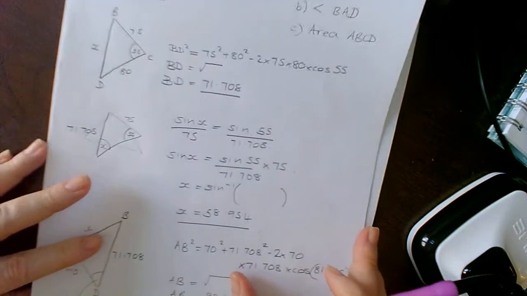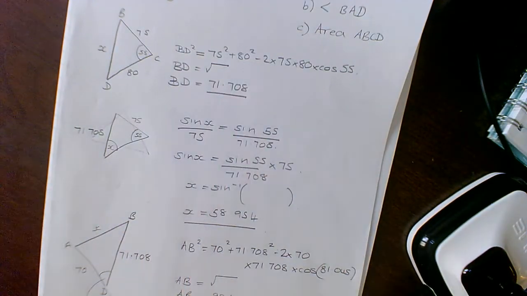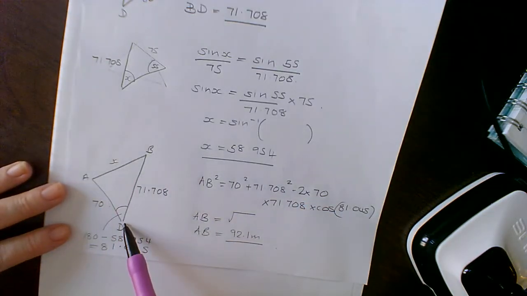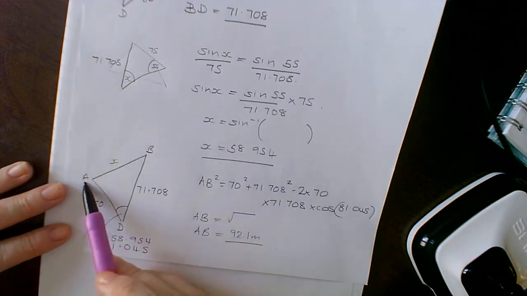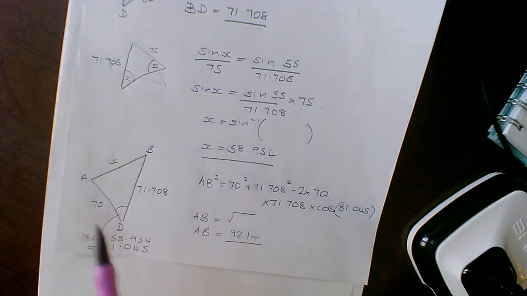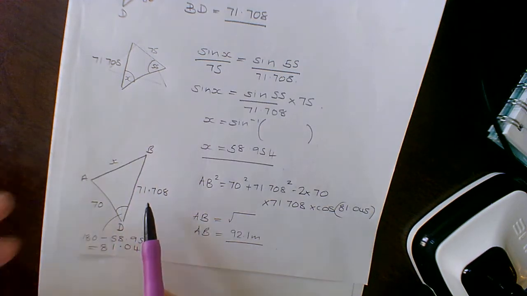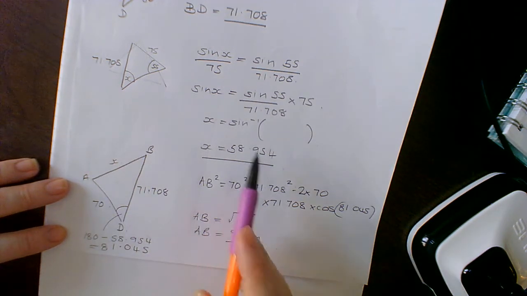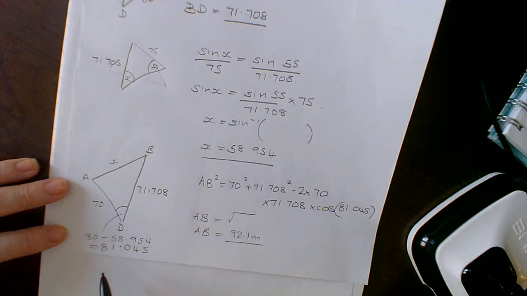I always say try not to use previous answers, but there are going to be times you have to. That gives me your sine rule, gives me that angle there. Then going back to the first triangle, which is where it has got AB on, which is what we are trying to find. We put the 70 on, we put what we found for BD, and we take that angle from 58, and we get 81.